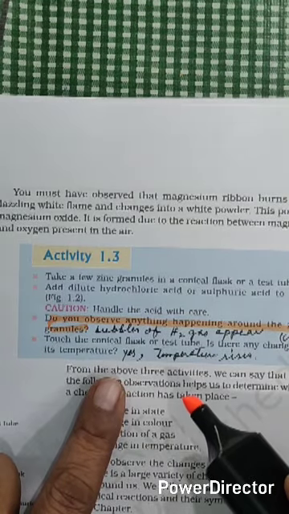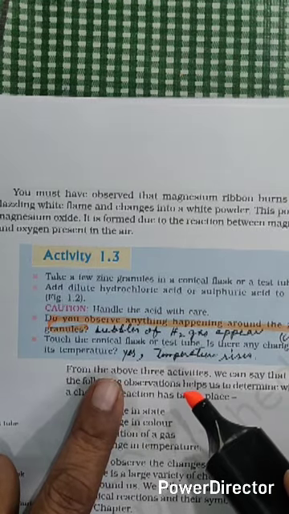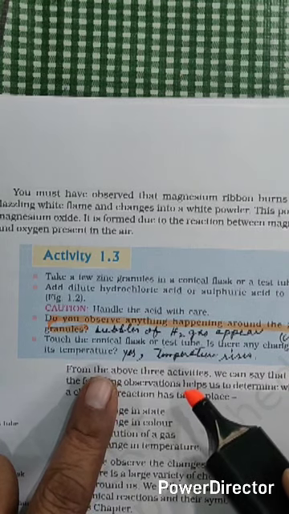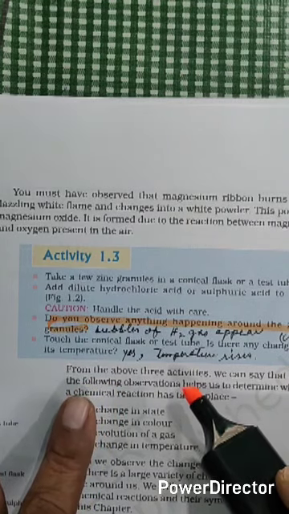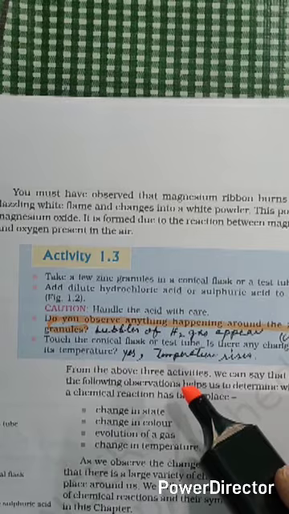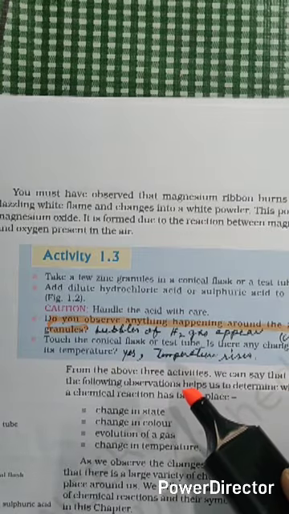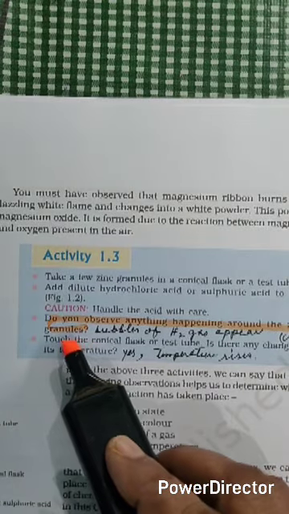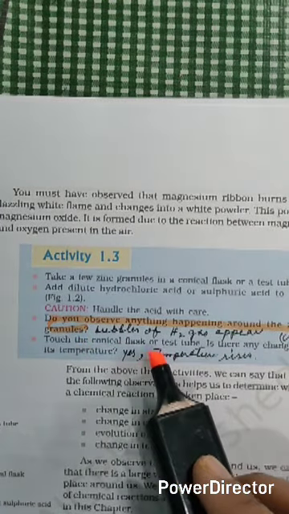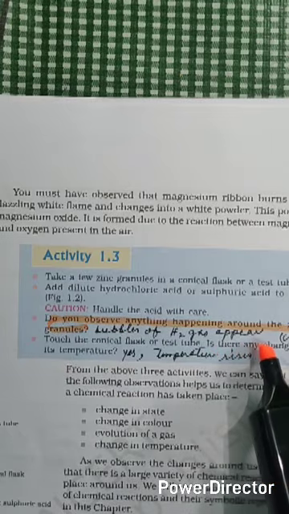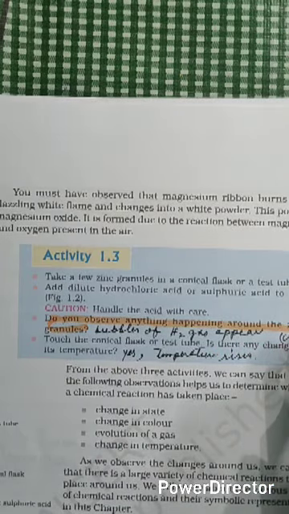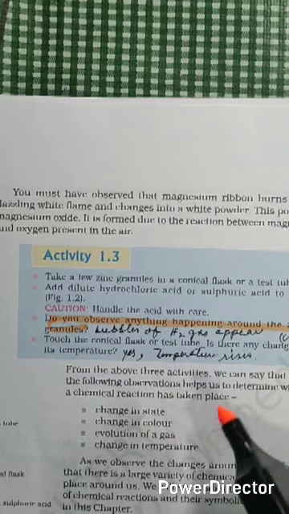Okay, that means the zinc granules appear to be bubbling and the solution becomes slightly cloudy due to the formation of zinc sulfate. So your answer is: do you observe anything happening around the zinc granules? Bubbles of hydrogen gas appear and the solution becomes slightly cloudy.